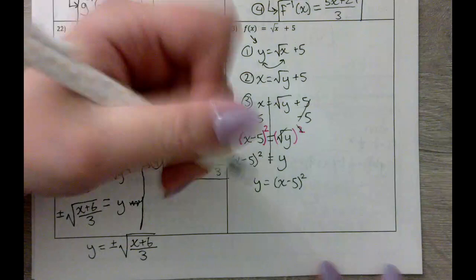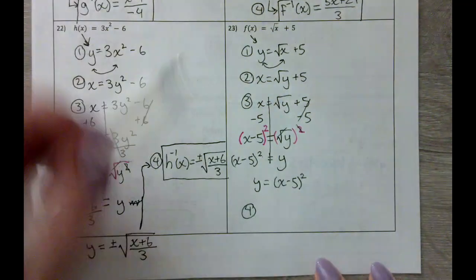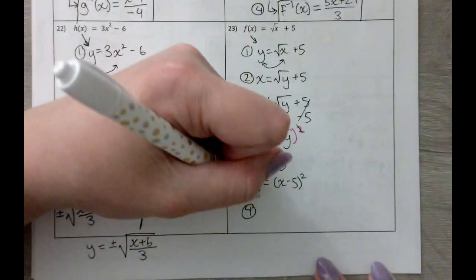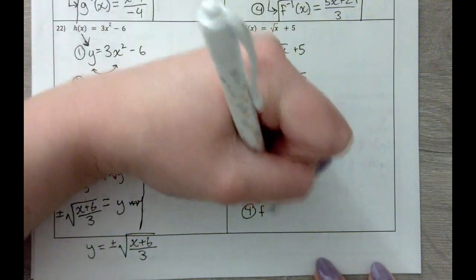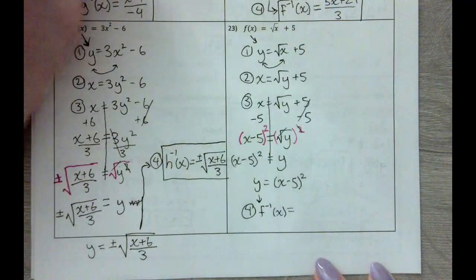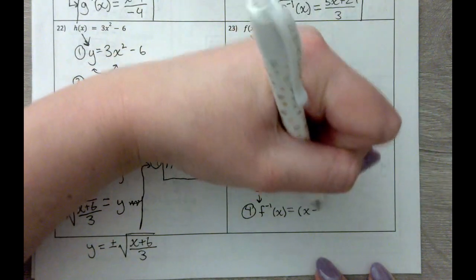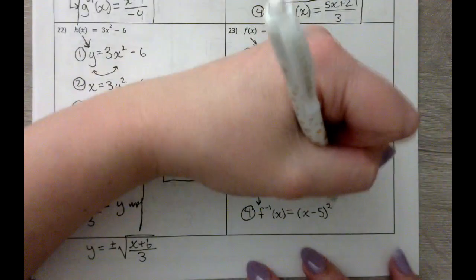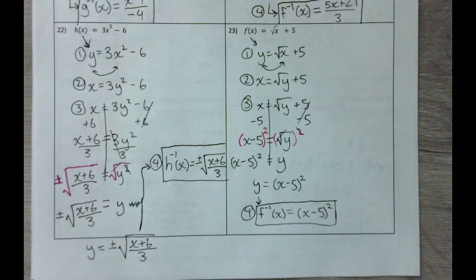Last step, step number 4. Reminder, we did not start with y, we started with f. And this is now the inverse of f. That's what we have found. So replace y with f inverse with that -1 equals, and then your expression, x minus 5 squared. That is my answer.